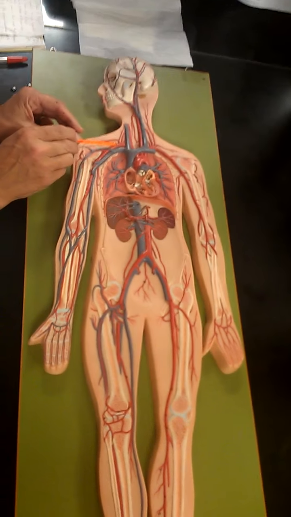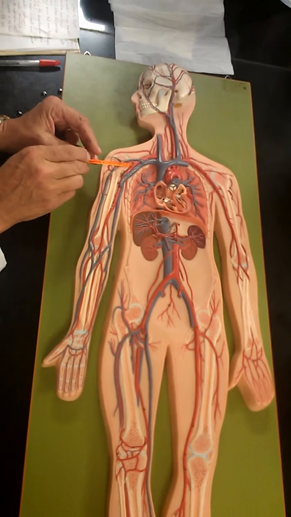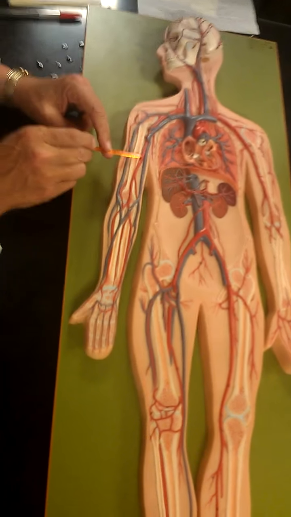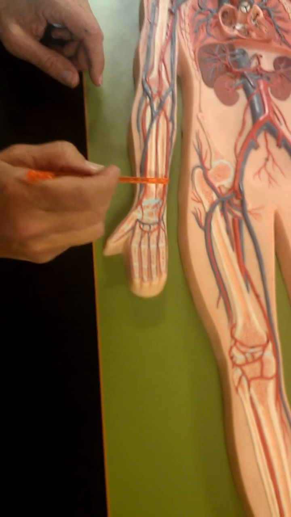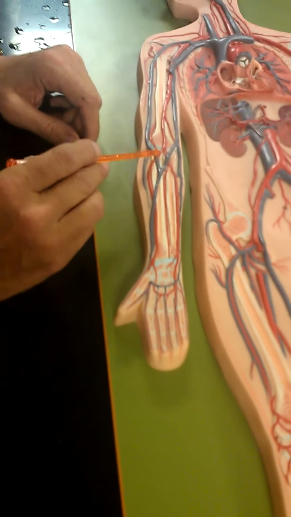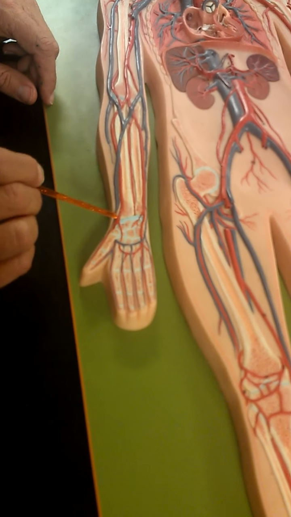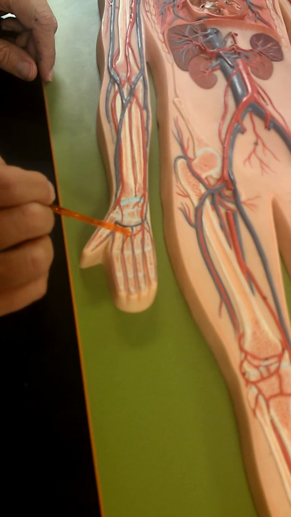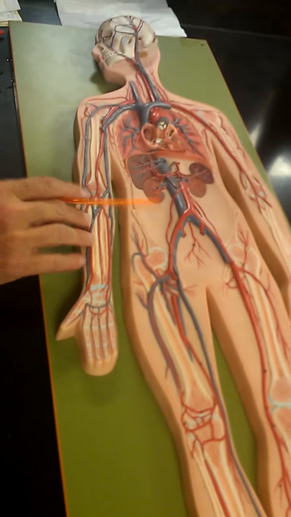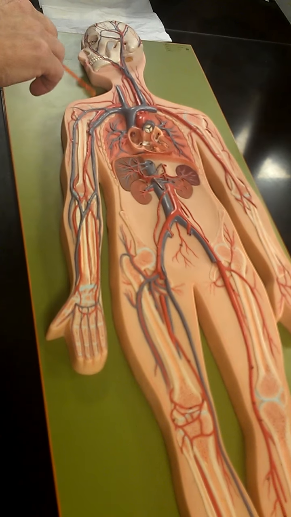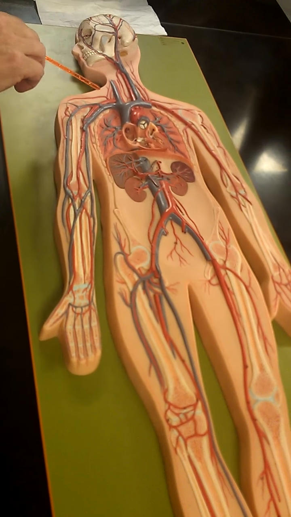I don't like that, so let's do the side. Subclavian artery, axillary artery, brachial artery, down to ulnar artery and radial artery, down to the palmar arches, which I don't ask on here. I ask on that other arm. That's the major arteries of the arm. Now the veins, they're trickier. There's more veins than arteries.